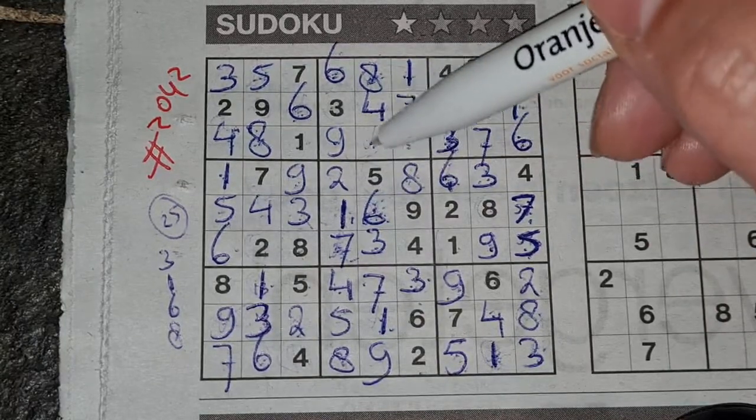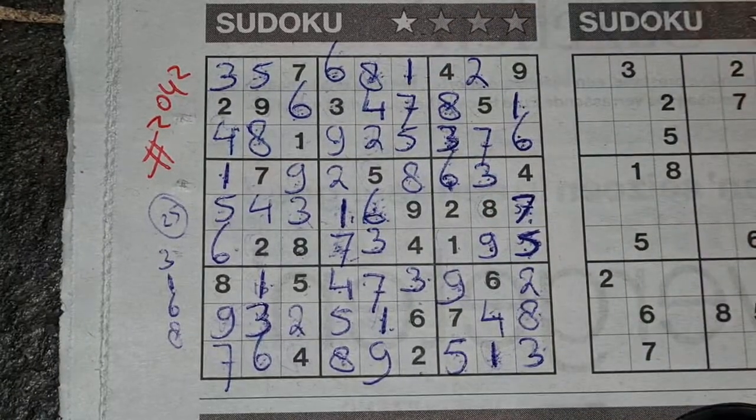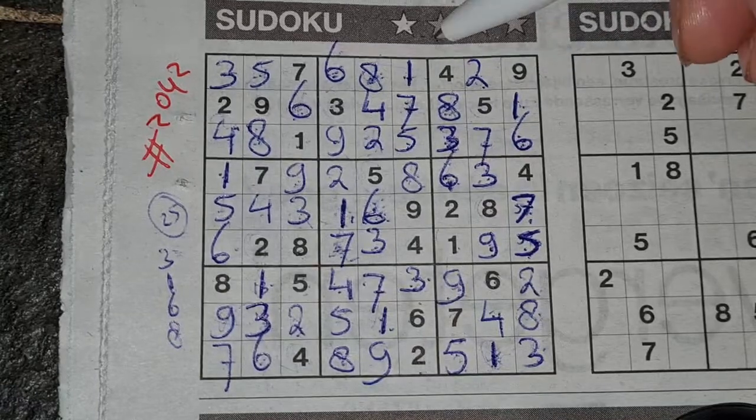We see here 5, no 5 there. 5 should be here, and the 2 goes there. Finished in 50 minutes. All right. Great Sudoku. I like this one.